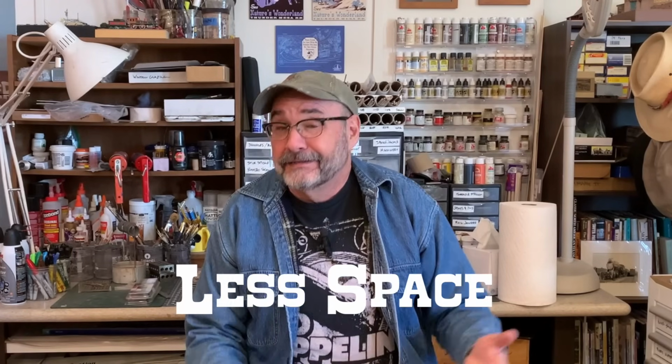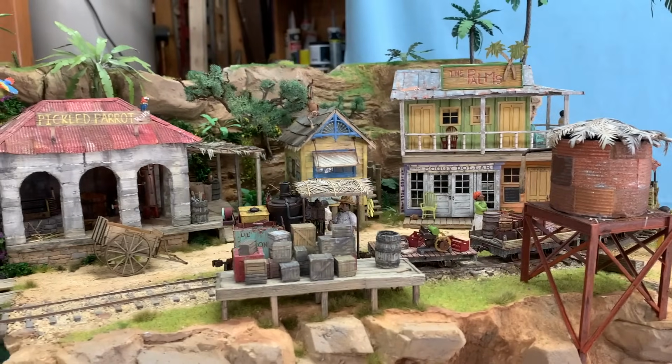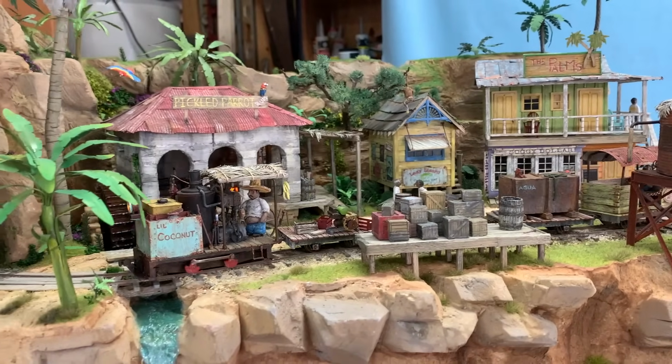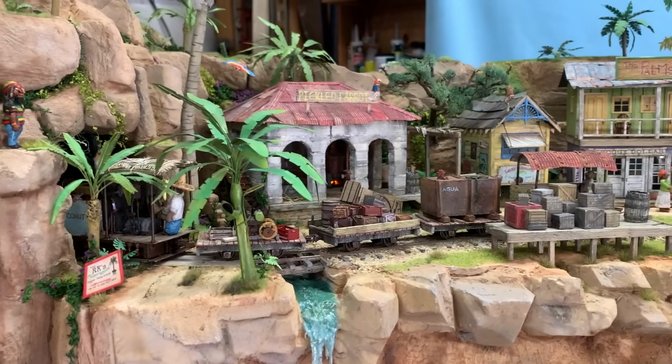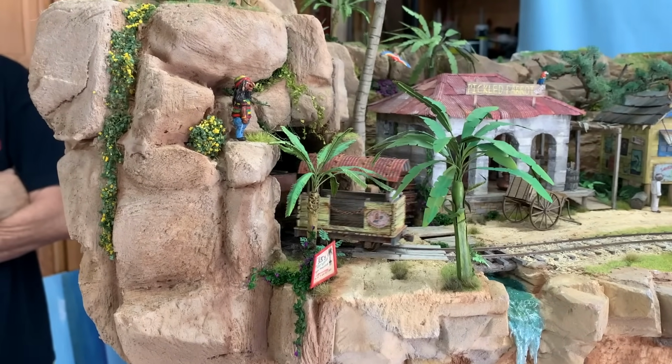Number two, obviously, this is kind of a no-brainer. A small layout takes up a small amount of space. Who knew, right? Go figure. So if you are pressed for space, if all you have is a corner in a den or a spare bedroom or a corner of the garage or the attic, that's all the space you have, or you live in an apartment, a micro or mini layout is a great way to go. It's going to cost you less and not take up a whole lot of room.